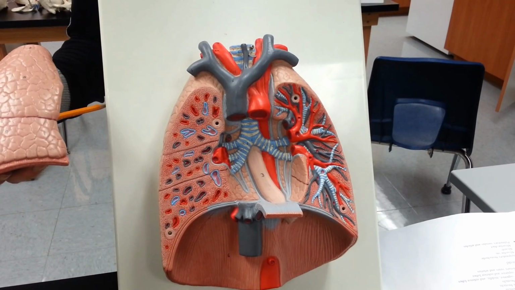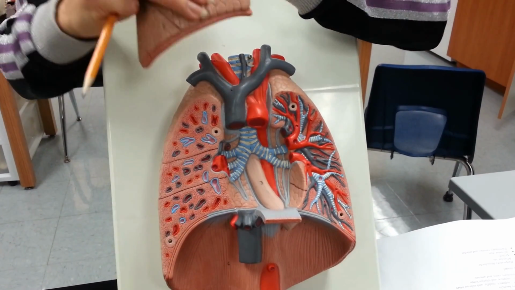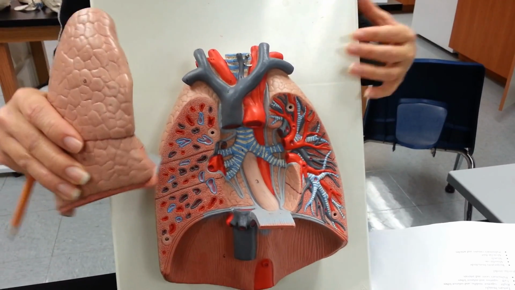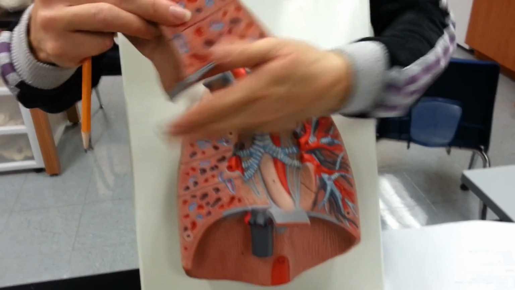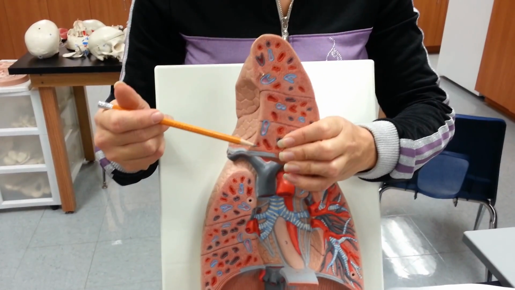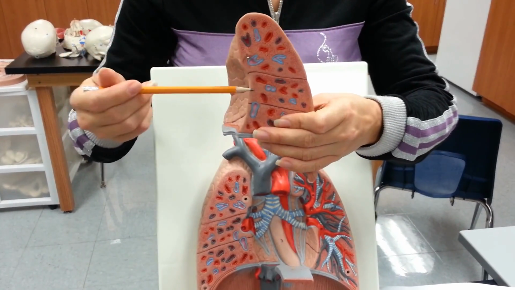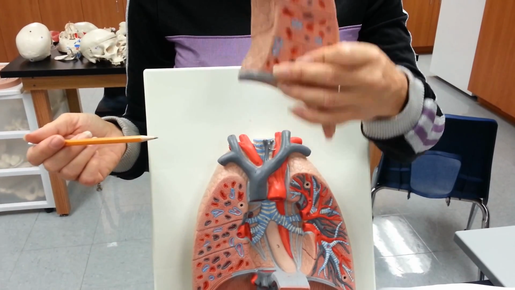Kind of grayish, it's supposed to be blue. The right lung has 3 lobes. So it's superior, middle, and inferior. Superior, middle, and inferior lobes of the right lung.